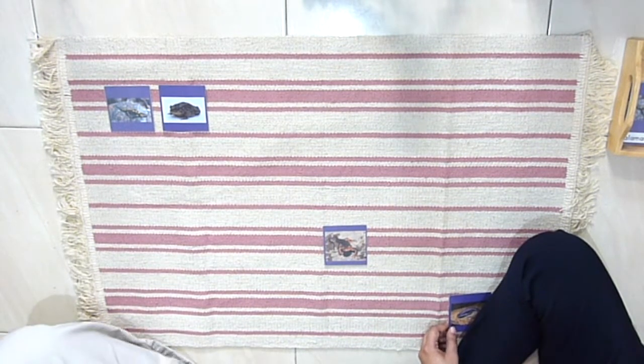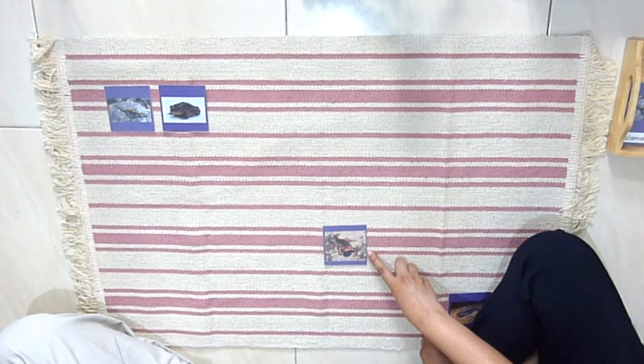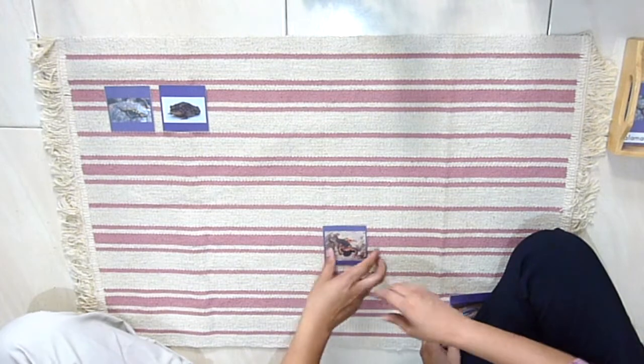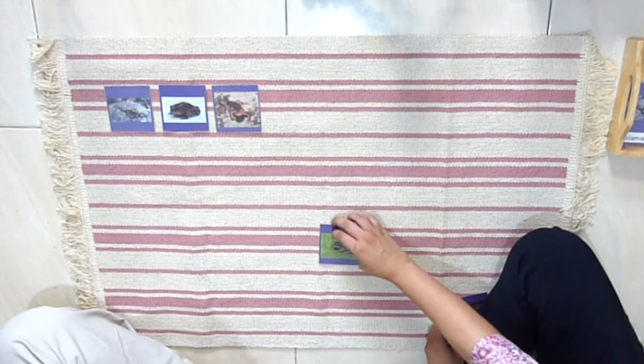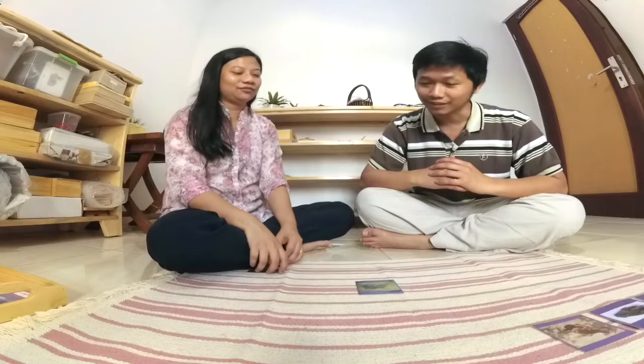Okay, and because it's cold-blooded and the skin is scaleless and slippery, it's called an amphibian. Okay, can you keep it next to the toad? Okay, how about this? It's a frog.